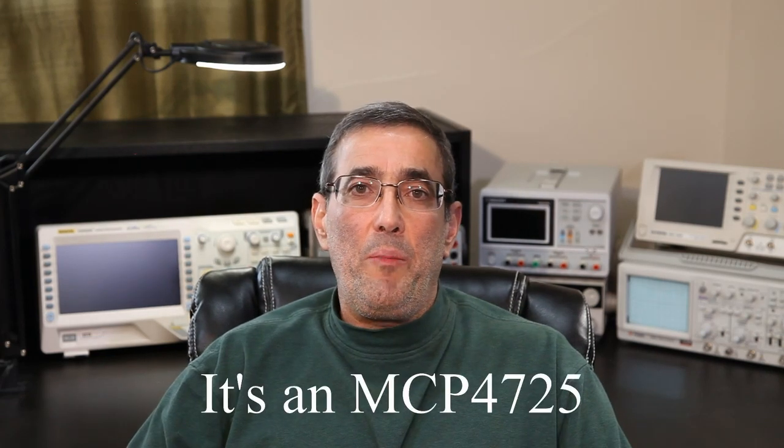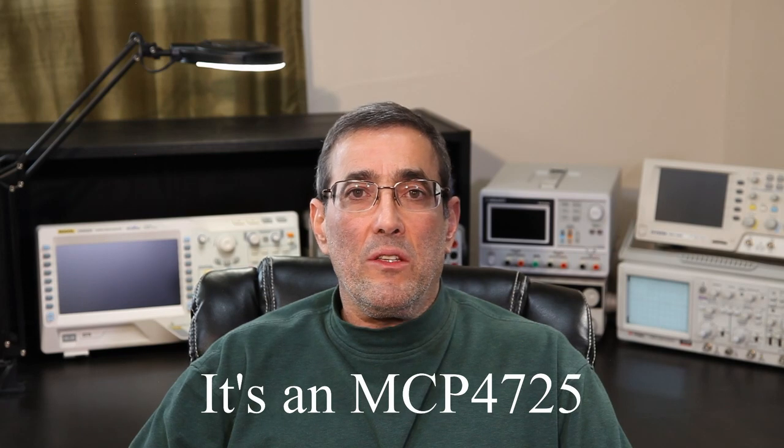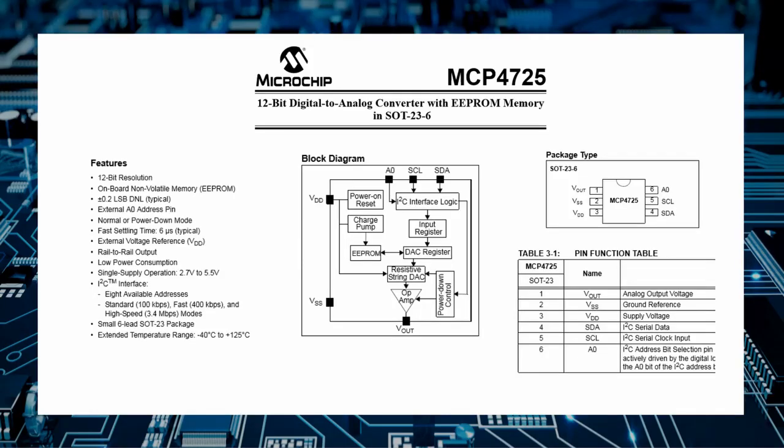So let's take a look at our MCP4725. Here are some sections I extracted from the datasheet. This particular DAC has a 12-bit resolution. It's got an EEPROM built in, and the start voltage when we first turn it on will be determined by what we've programmed into that EEPROM. It's got an external address pin, which means that we can use 2 of these DACs in the same circuit and through hardware set them to have independent addresses. It has a wide operating voltage range, so we can use it with 3.3 volt microcontrollers or with 5 volt microcontrollers. The MCP4725 comes in a 6-pin SOT23 package.